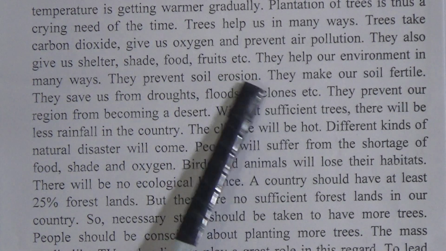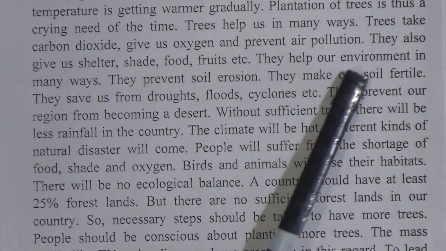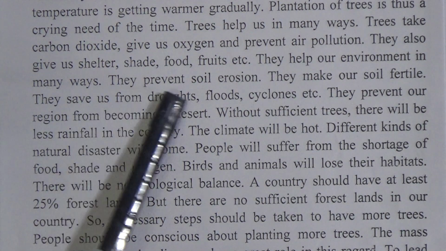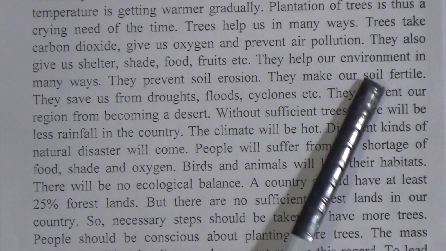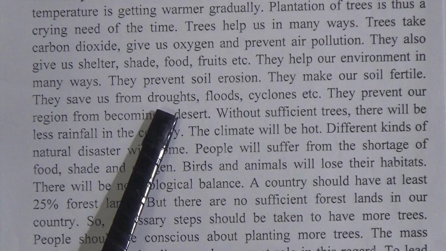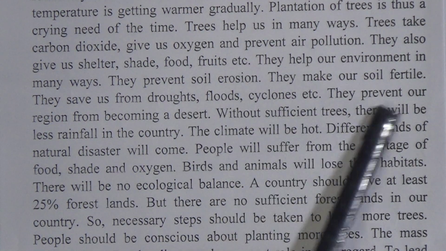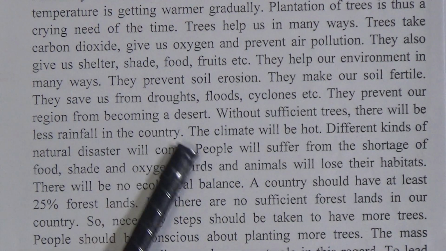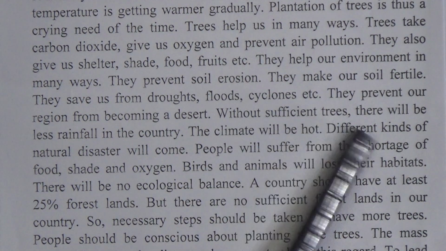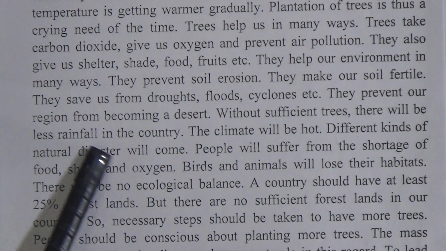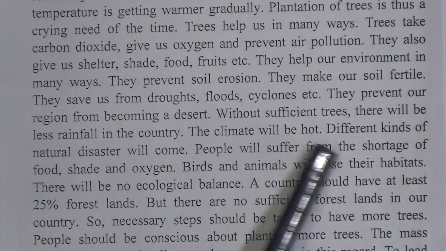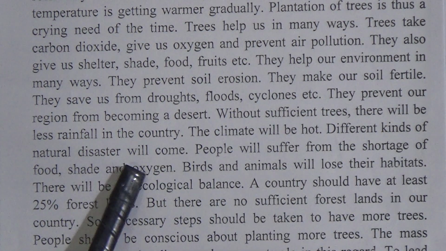They also help our environment in many ways. They prevent soil erosion. They make our soil fertile. They save us from droughts, floods, cyclones, etc. They prevent our region from becoming a desert. Without sufficient trees, there will be less rainfall in the country. The climate will be hot. Different kinds of natural disaster will come.